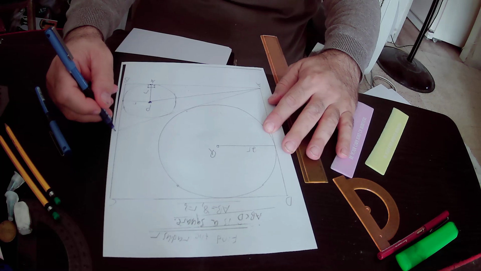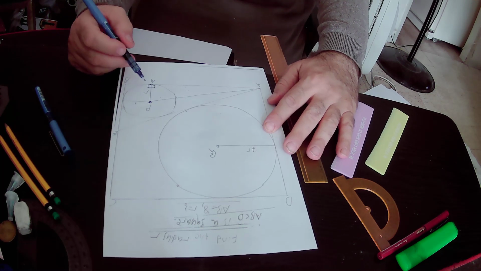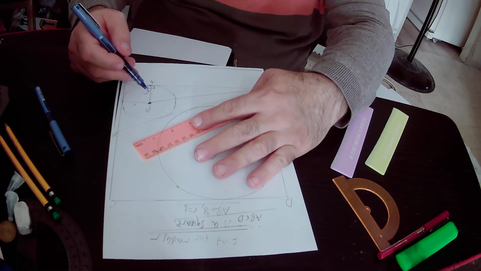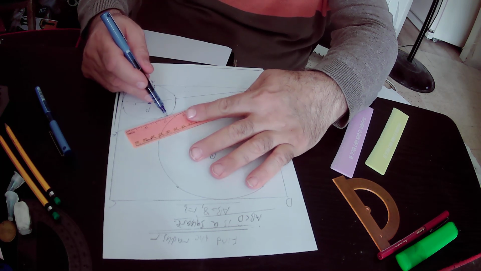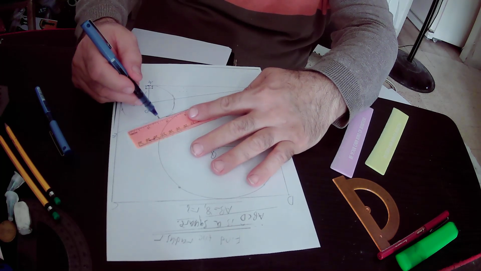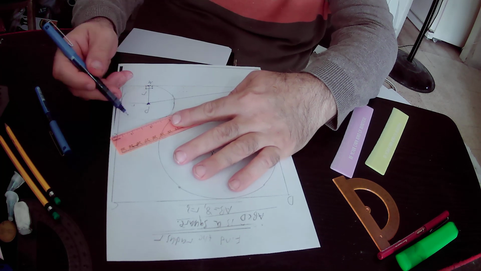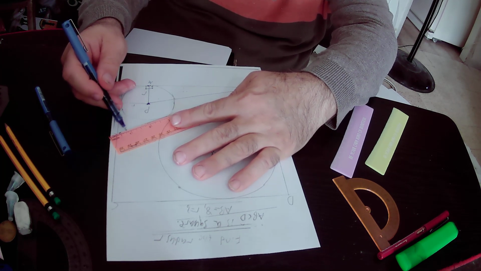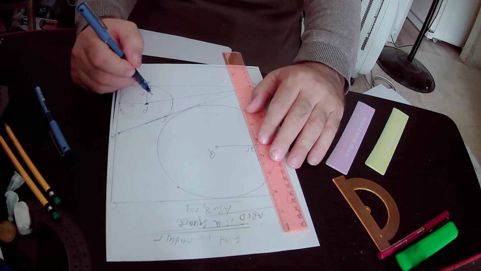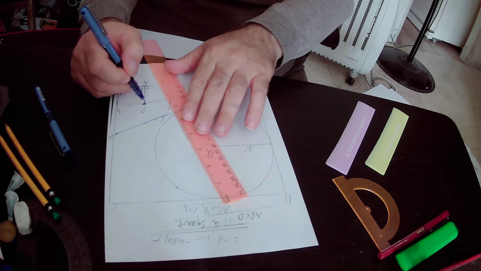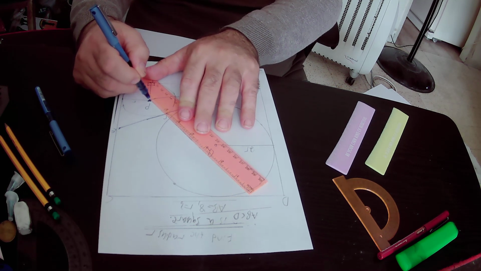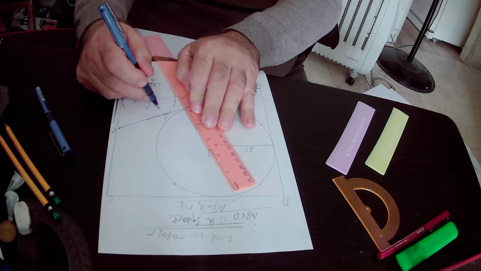Let's define this point as E. And we will define the touching point between tangent AE and the small circle as point S, and we will join together points P and S. So PS will be also the radius of the small circle. That is to say, it will be small r.